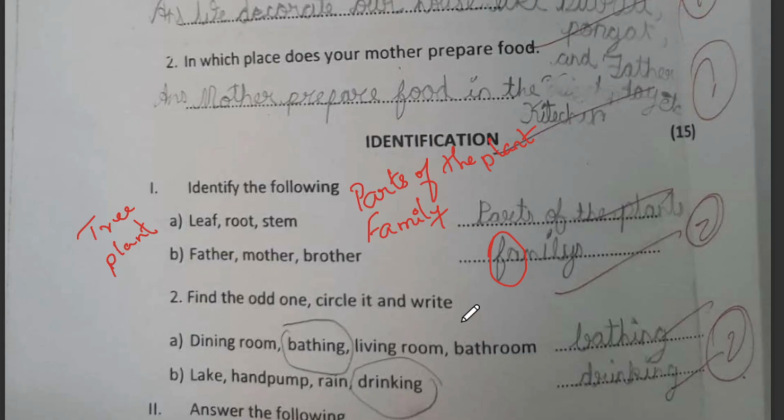Next, find the odd one, circle it and write. So we have to find the odd one and you have to circle and write. So the first one is dining room and bathing, living room, bathroom. So when you see dining room, it is a room, and living room also a room. Bathroom is also a room, but bathing is an activity that we are doing. Okay, so bathing is no way related to the room. So you have to circle bathing and write bathing in the line like this. So you can write bathing.